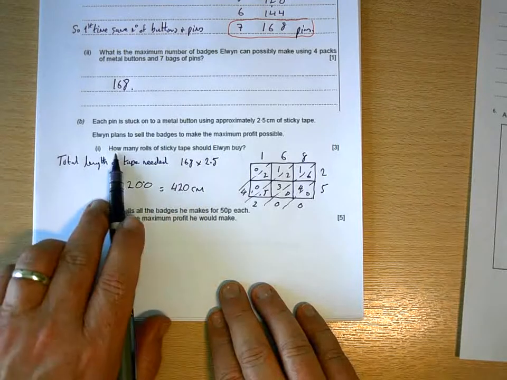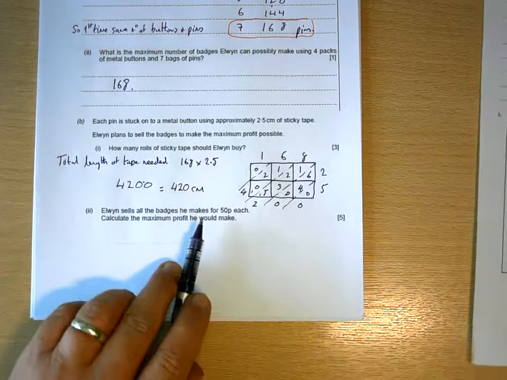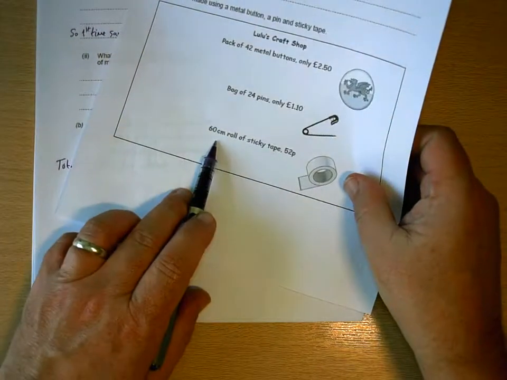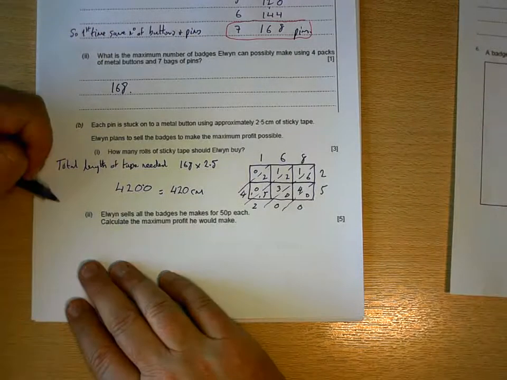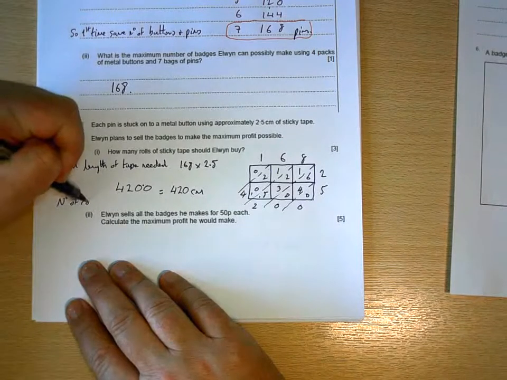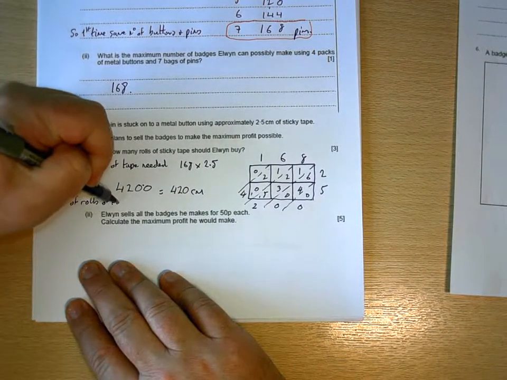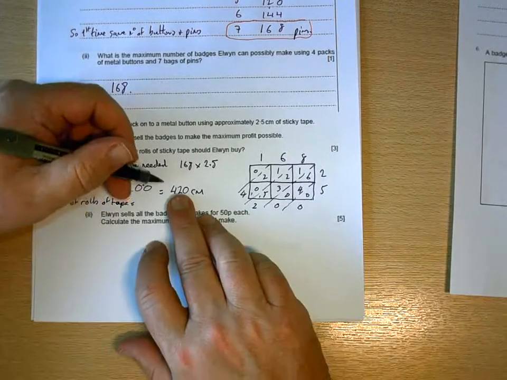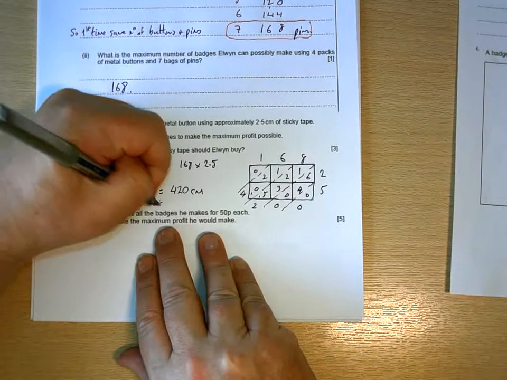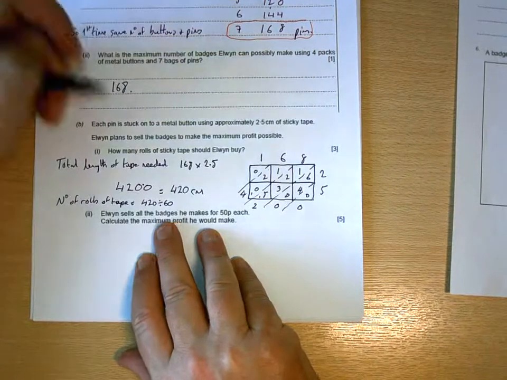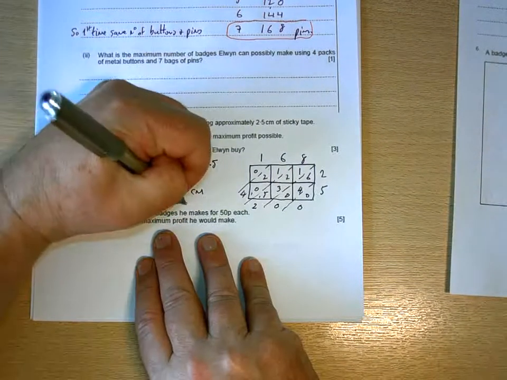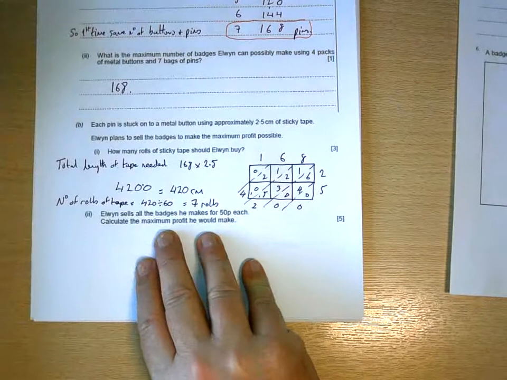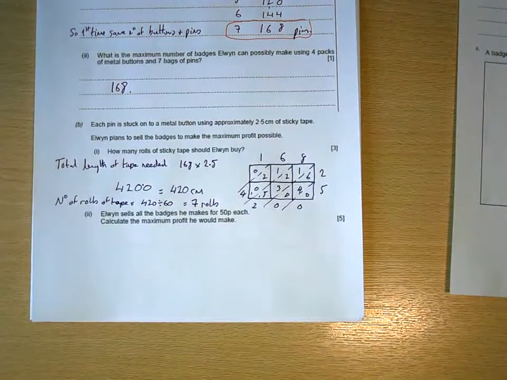The question is asking how many rolls. So there's 60 centimeters on a roll. So the number of rolls of tape, I want to see how many times 60 fits into 420. Well, that's the same as 6 into 42, which is 7 rolls. Elwyn sells all the badges he makes for 50 pence each. Calculate the maximum profit he would make.